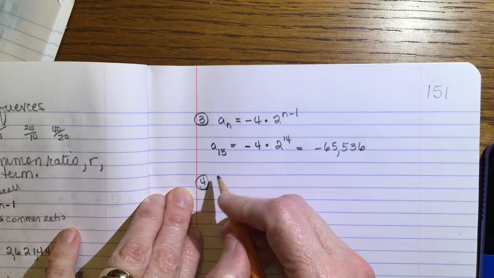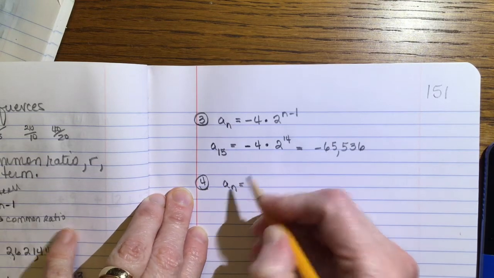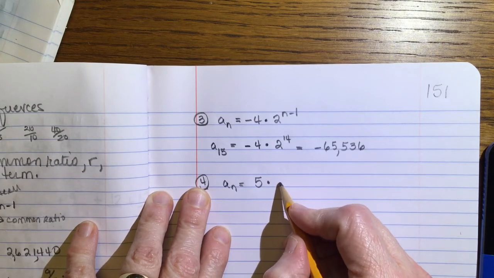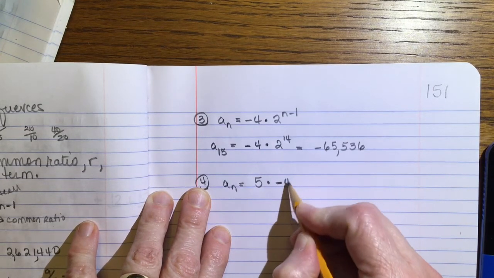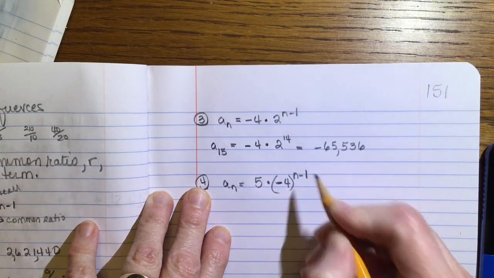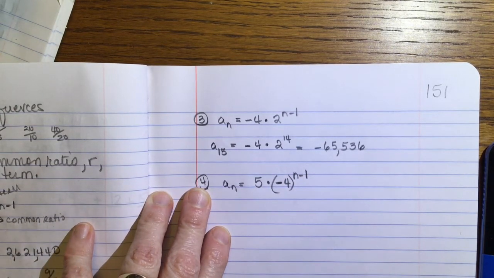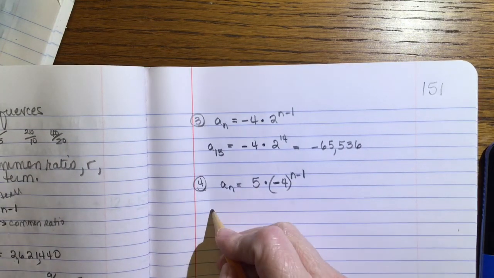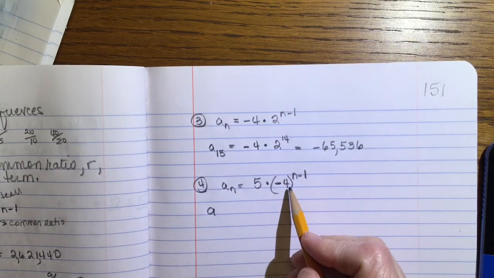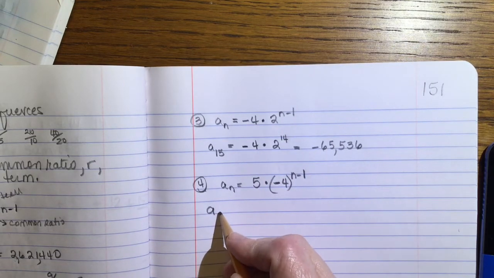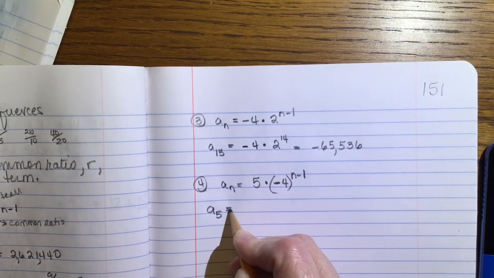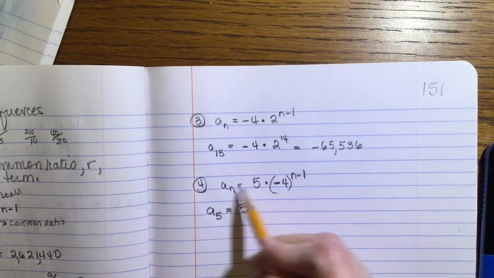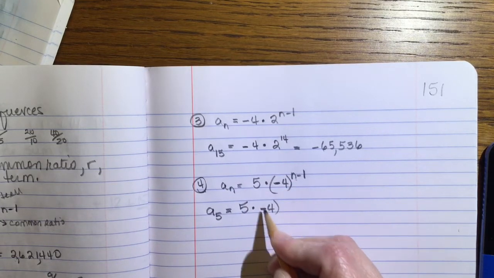Let's do a sub n is equal to 5 times, let's do negative 4 to the n minus 1. And they will put that negative in parentheses when they're giving them to you in the problems. And I'm going to get into some big numbers pretty quickly. So let's do the 5th term. So we've got the first term is 5. We're just plugging n in right here. So I've got negative 4. This won't be too bad.